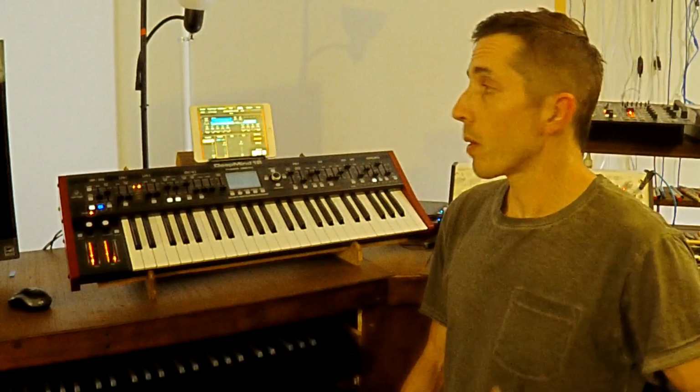I wanted to give you guys a look at this thing. This is the Deepmind 12. I've had it for a while now. It's got an iPad app that makes it basically a giant touchscreen, 12-voice, true analog synthesizer. You gotta check this thing out. If you don't own one, if you find one and can afford it, I highly recommend this piece of equipment for anybody that likes to make their own sounds. The iPad app makes it really easy. I'm gonna show you guys some of the features that I really dig on the Deepmind 12.